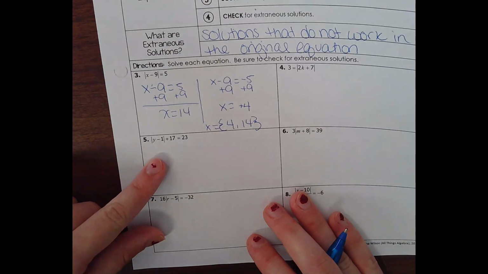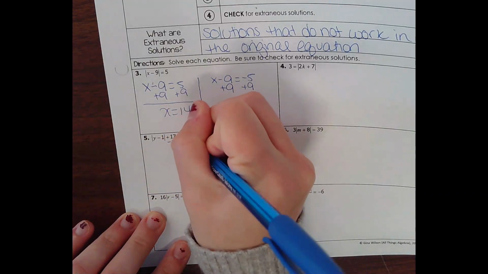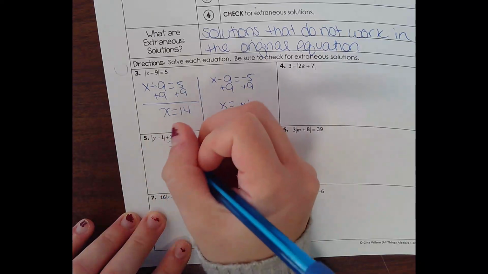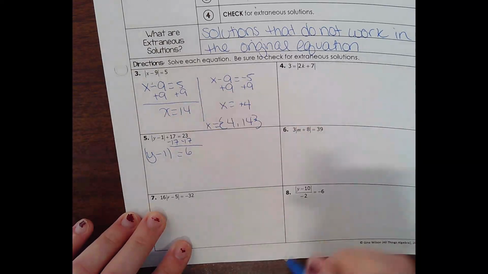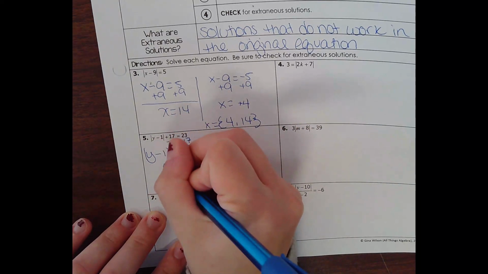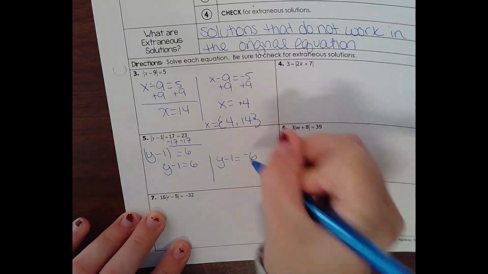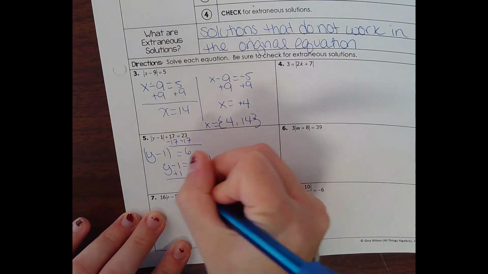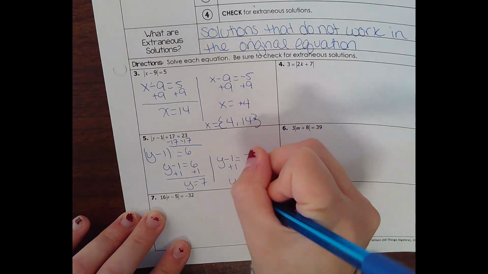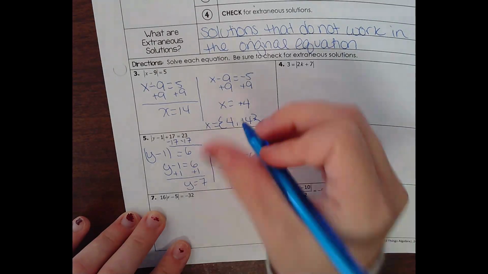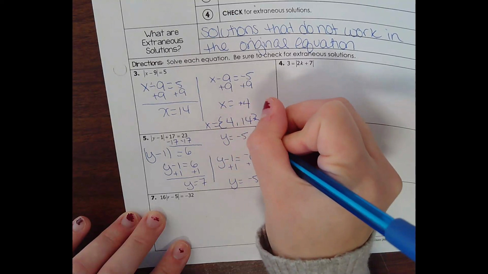For number 5, notice there's something attached to it, so let's move that over before we create our two cases. So I get 6 equals the absolute value of y minus 1. So I'm going to create my two cases. Y minus 1 equals positive 6. Y minus 1 equals negative 6. Add 1. So y could equal 7. Add 1. Y could equal negative 5. So we can say y equals negative 5 or 7.